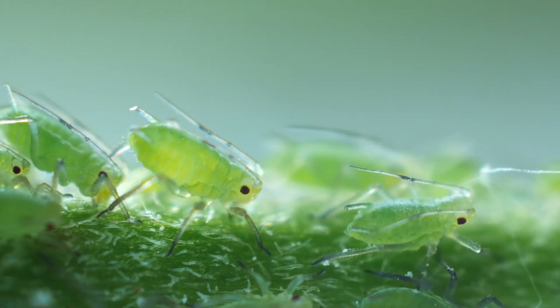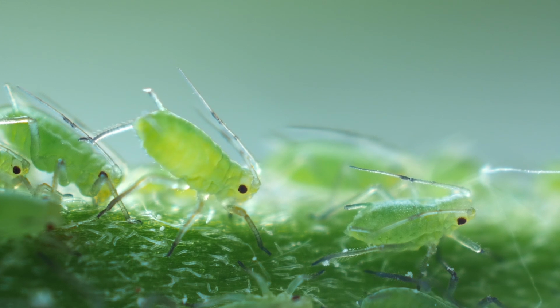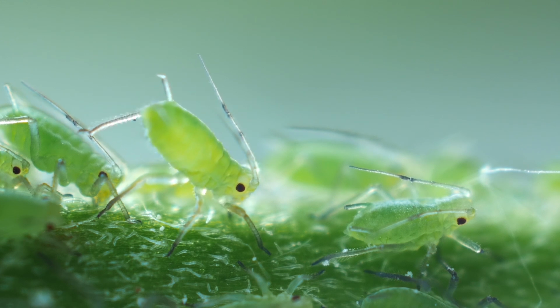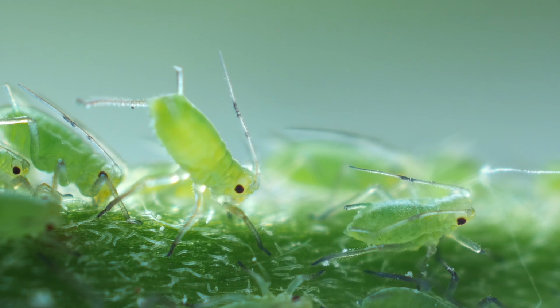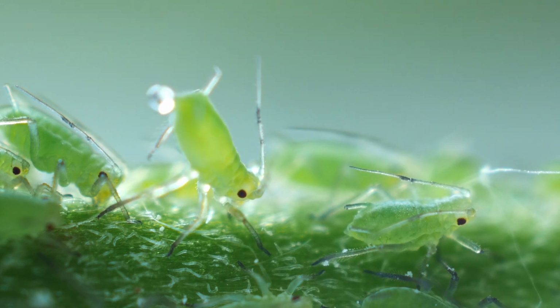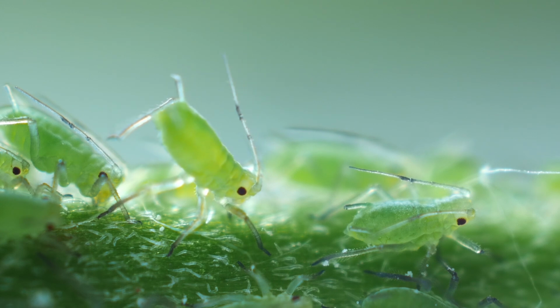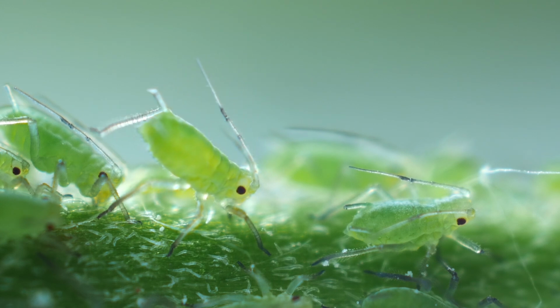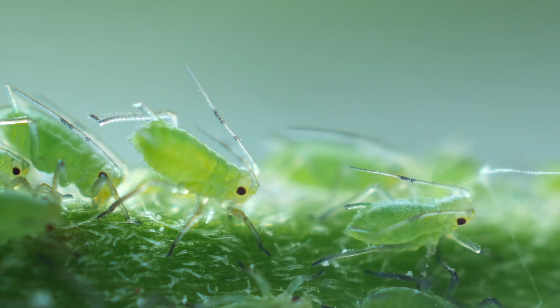So here you can see a whole bunch of aphids. Look at the bottom part of that aphid that is pushing towards the sky. It will come up in just a second if I'm not mistaken, and there we go. Can you see that little globule that happened? That is a sugary syrup, which is what the ants are attracted to, so they protect aphids.